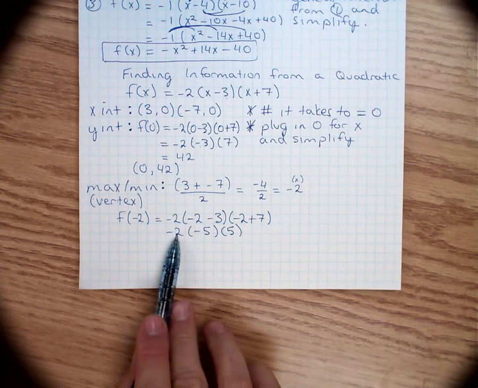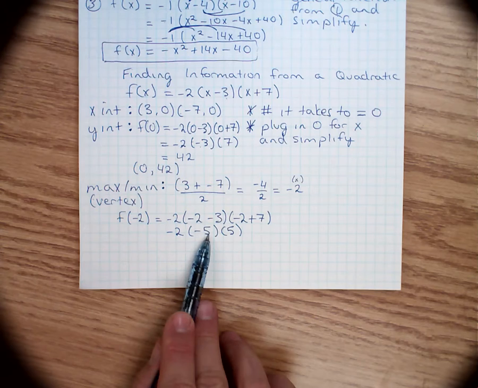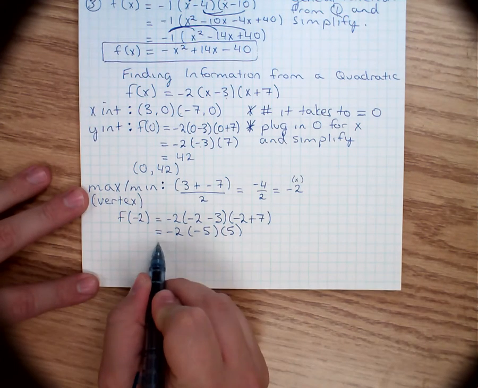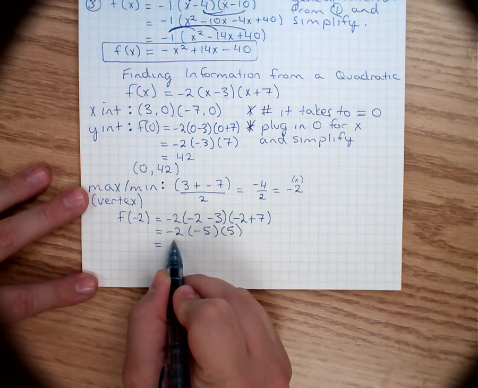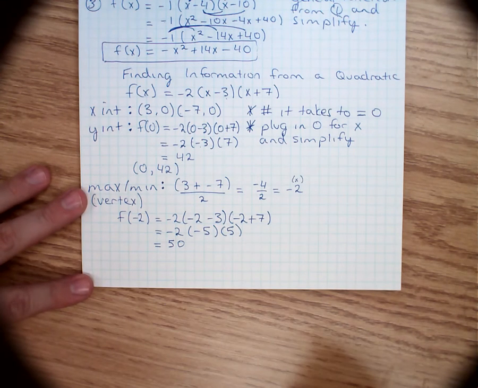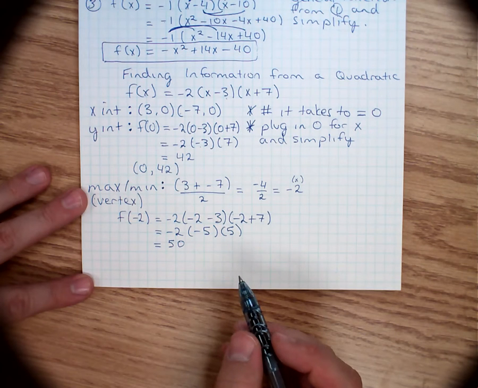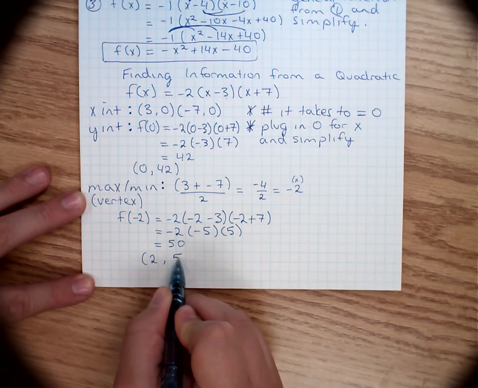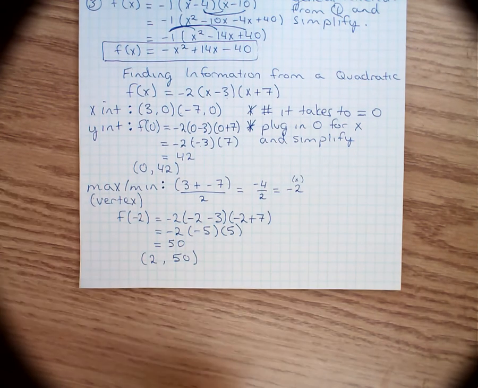So that should be +10 times 5, which is 50. So this point is -2, 50. And so is that going to be a maximum or minimum?